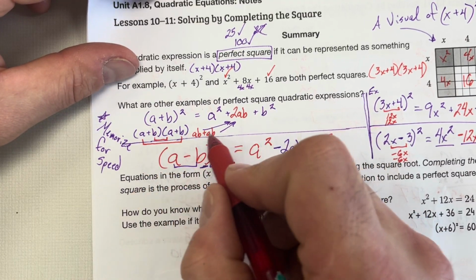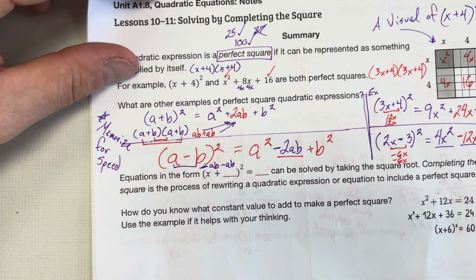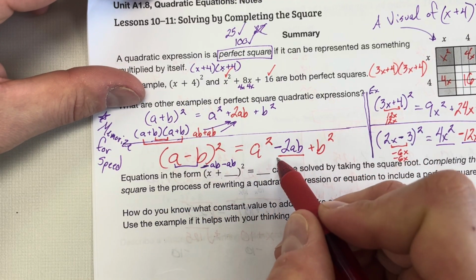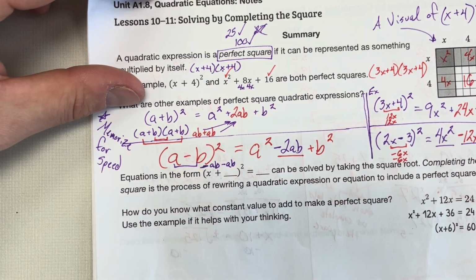Here's what it looks like when it's foiled out, seeing that we'd have an a b and a b a. If there was a minus sign here, it would just mean that we'd have a negative twice a times b. We'd have two sets of them, but they're negative.